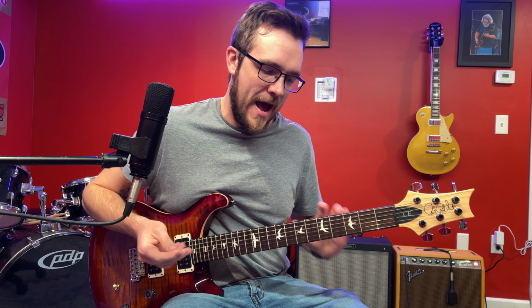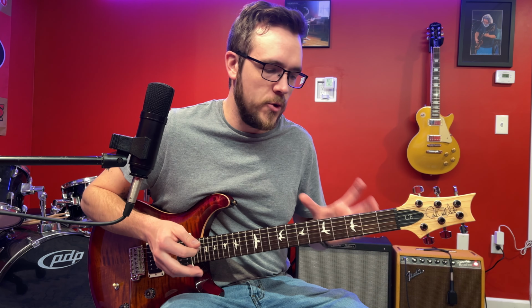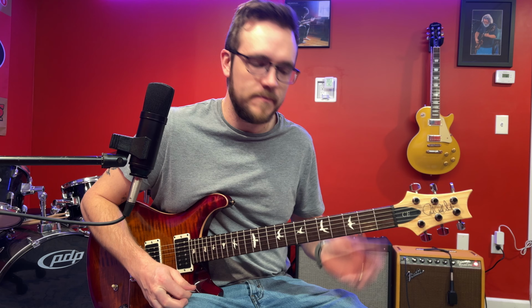And you may not be in the right key. You may not have picked the right key of A, depending if the chord progression's different. But you don't need to worry about that. If you're just trying to find a scale, you can use this to find a scale to solo over, and it's going to work, 80-90% of the time.